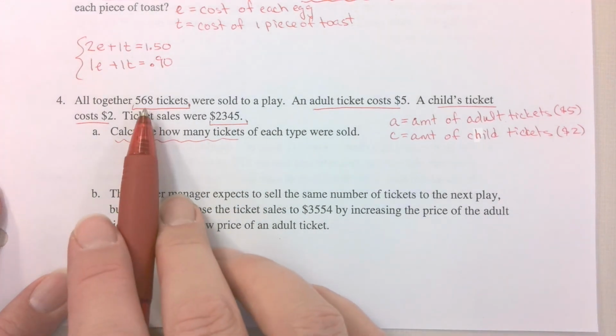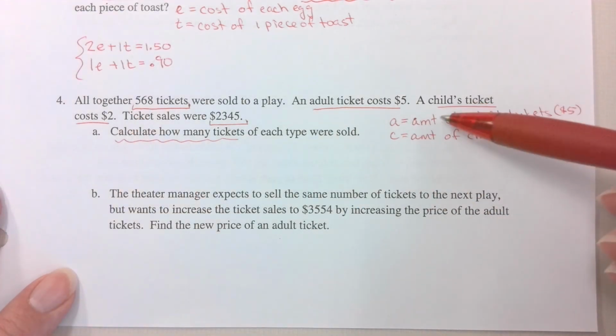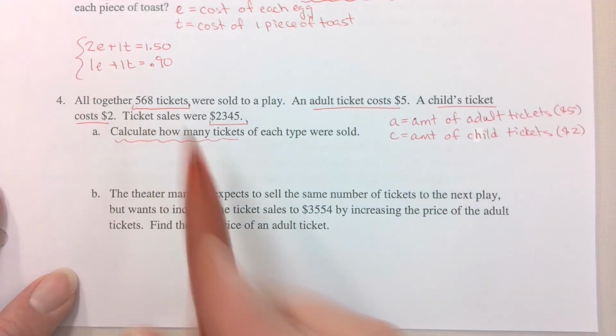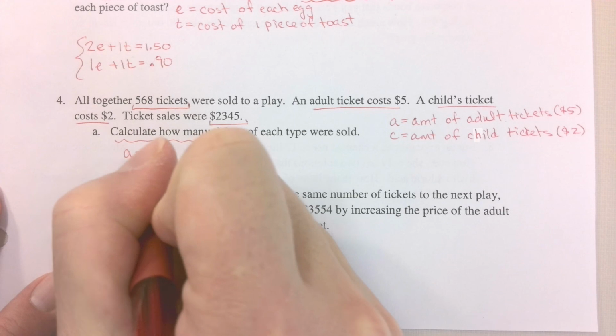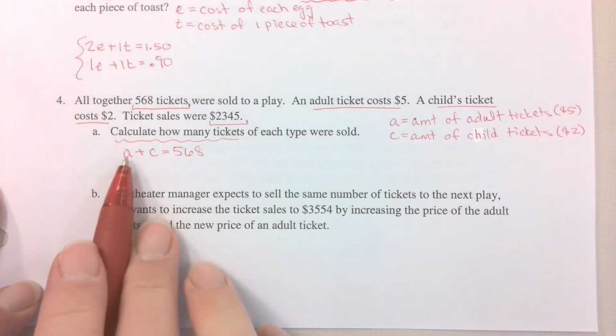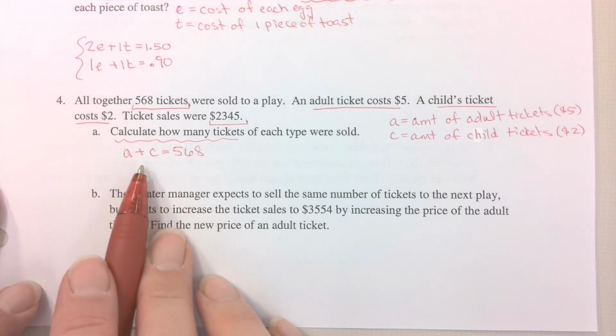There's 568 tickets. 2 types of tickets were sold. So if I collect all the adult tickets and all the children's tickets, I should have 568 physical tickets. So it's the adult tickets plus children's tickets is 568. The quantity plus quantity is total quantity. This should be an easy equation, but it's one that a lot of us get stuck on. Okay?